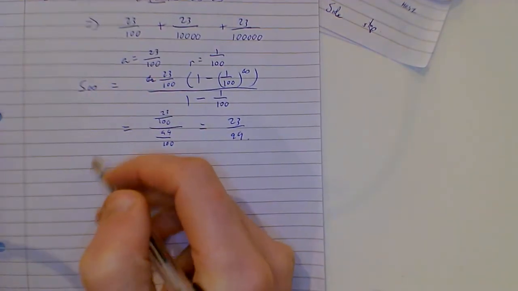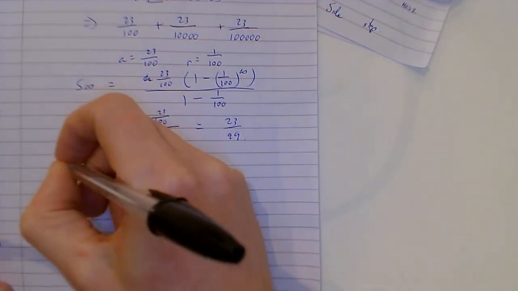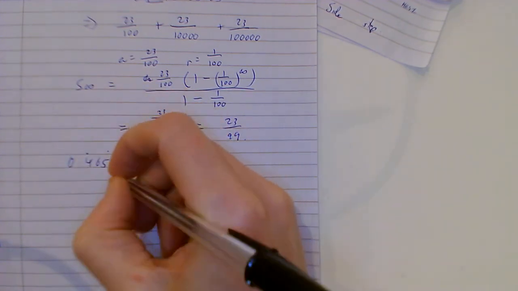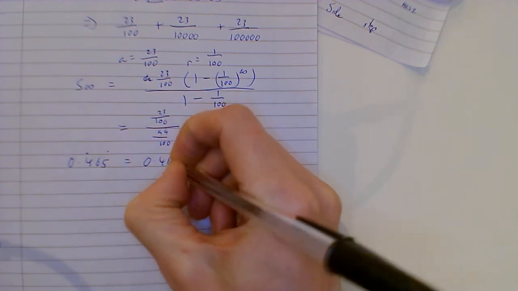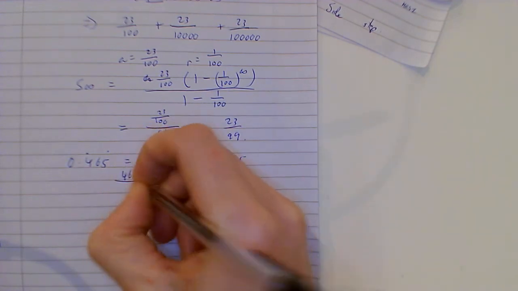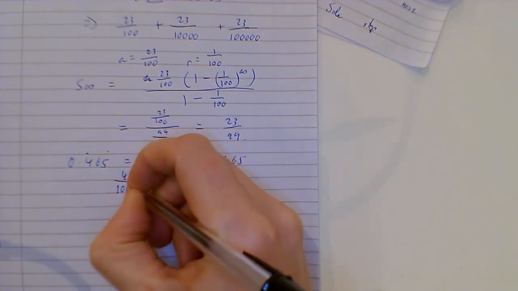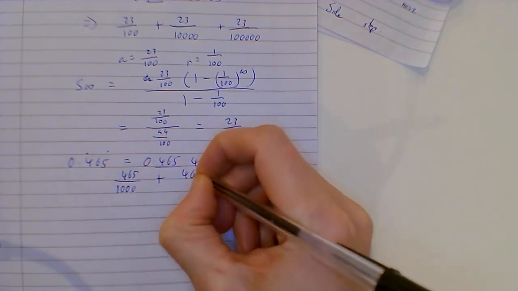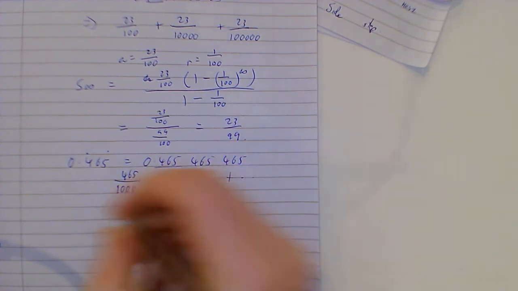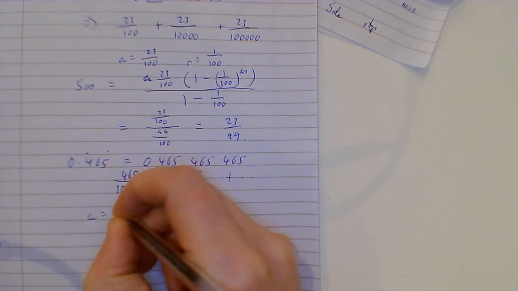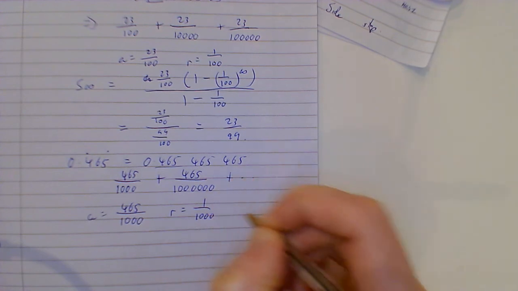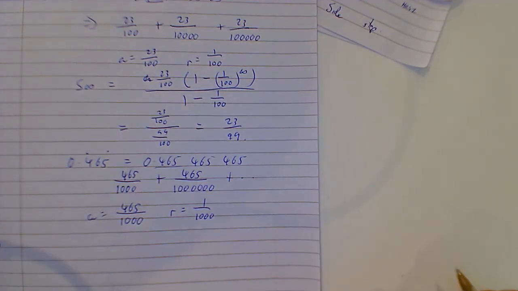Now, how to rewrite these out? If I gave you the following, 0.465, the dot is at the 4 and the 6. That is 0.465, 465, 465. How would I write that out? 465 over 1,000, given that there's 3 digits. So we go 3 zeros, plus add another 3 zeros. And we're kind of done. a is 465 over 1,000, r is going to be 1 over 1,000. Okay, and then you can work it out from that point in there.